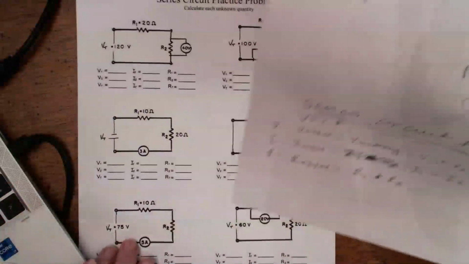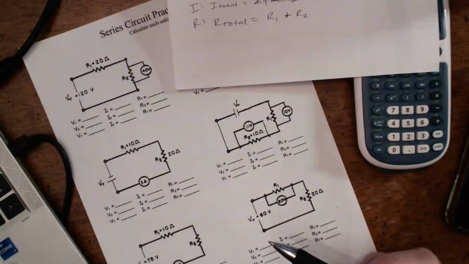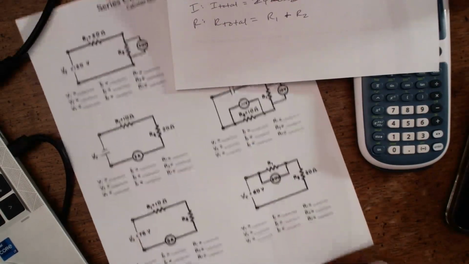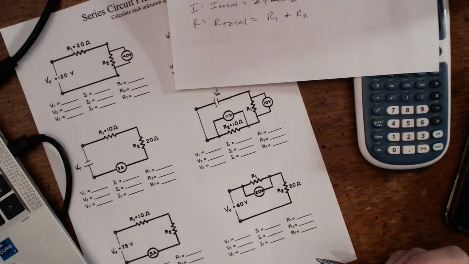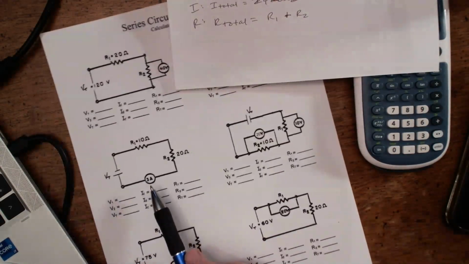So let's look at, find one I want to start with. Let's look at this one first.